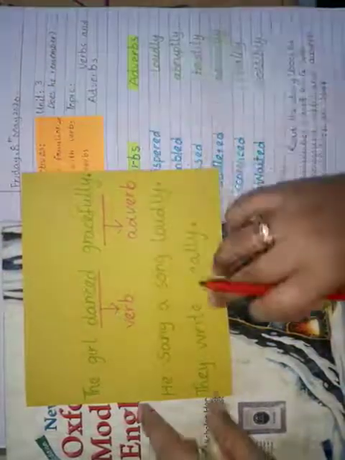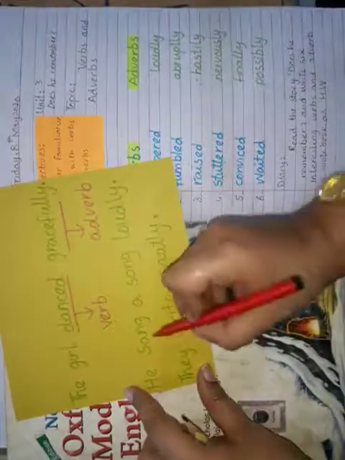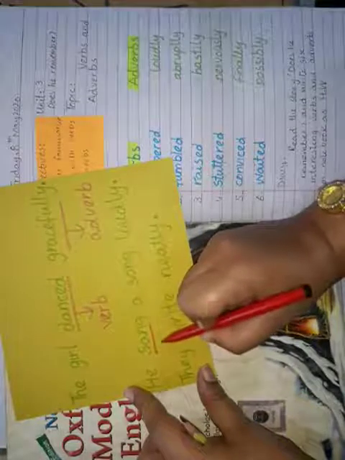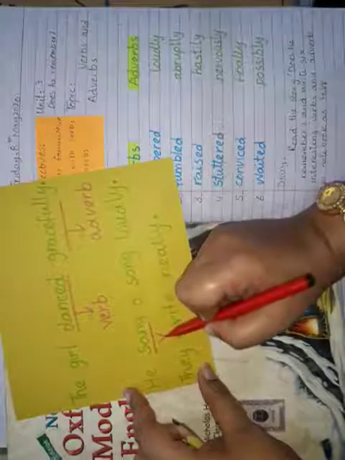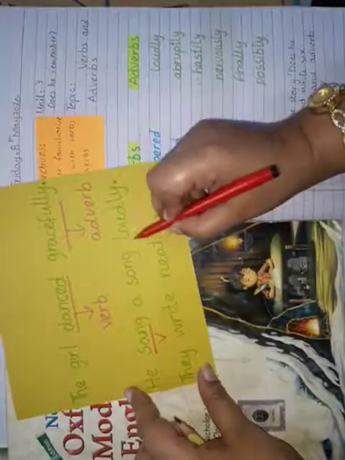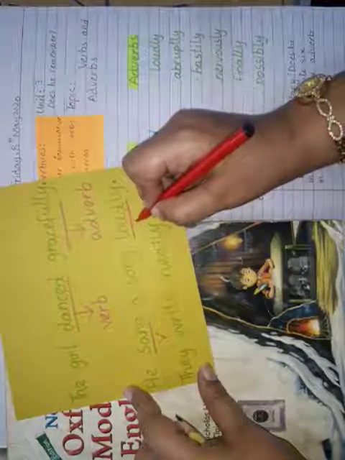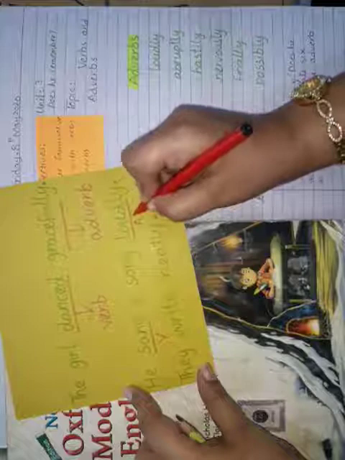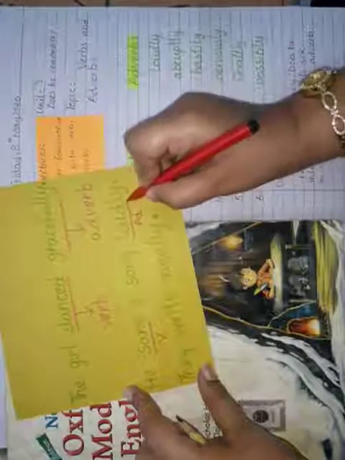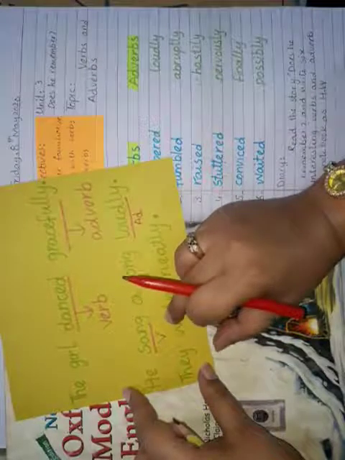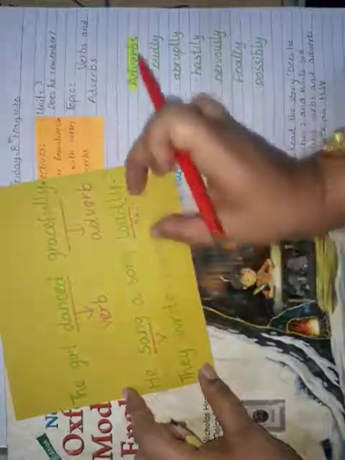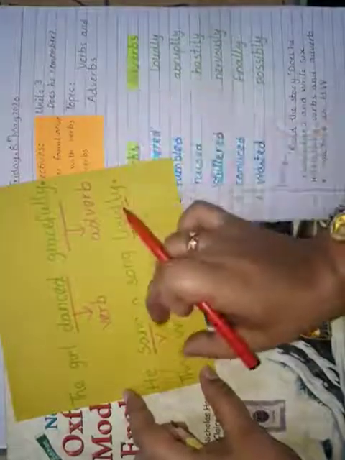He sang a song loudly. So first of all, let's identify what is the verb in this sentence. This is the verb, and let's denote it with capital V. And loudly is the adverb, and let's write it with AD, adverb. It is ending with ly, and this is the verb. Sang is the verb, and loudly modifies the verb. और हमें ये बता रहा है कि जो verb है वो किस तरह से perform किया गया.